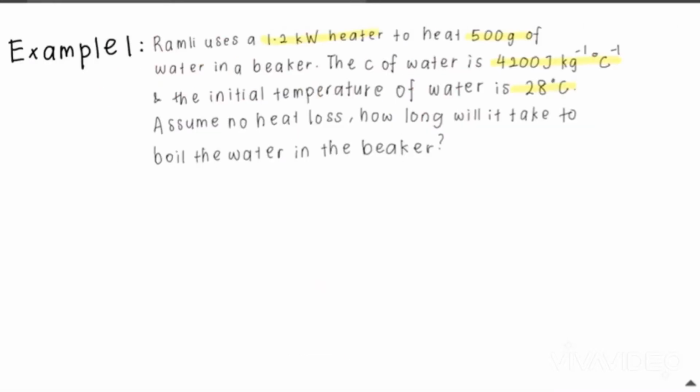Okay, let us look at the first example. Romney uses a 1.2 kilowatt heater to heat 500 grams of water in a beaker. The specific heat capacity C of water is 4,200 joules per kilogram degrees Celsius, and the initial temperature of water is 28 degrees Celsius. We assume no heat loss. How long will it take to boil the water in the beaker?